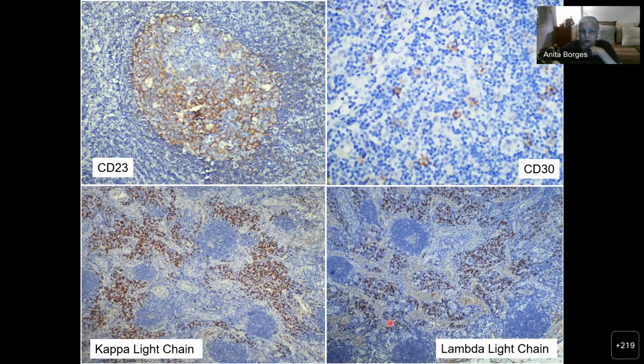It's absolutely normal. If you wanted to say that the kappa to lambda ratio is really high, it has to go 8:1 or 10:1 or even more than that for you to say that there is a kappa light chain excess, or even to say that there is kappa light chain restriction.